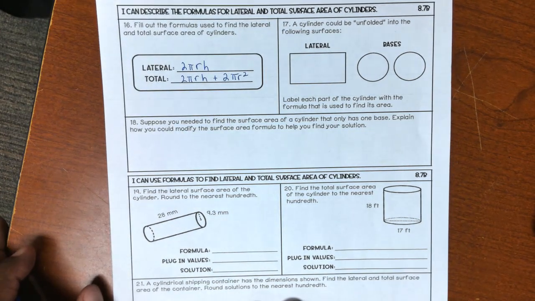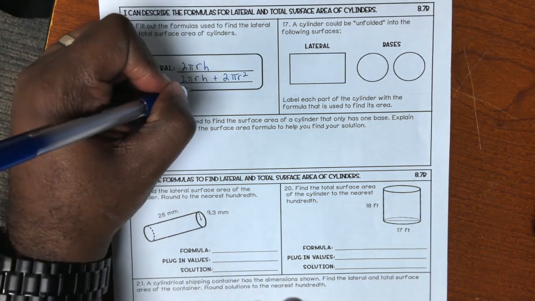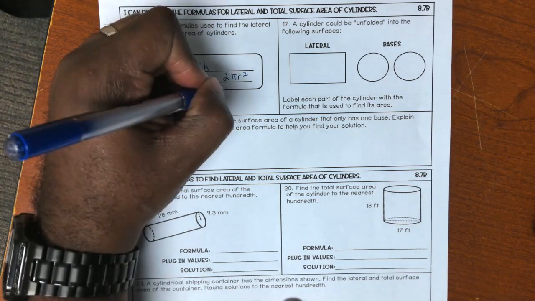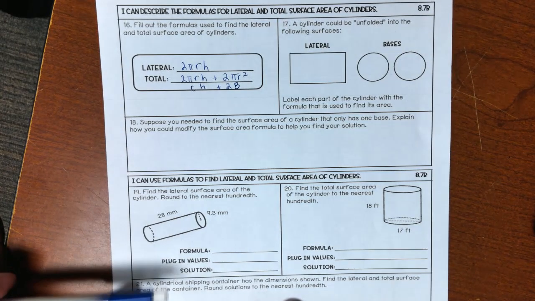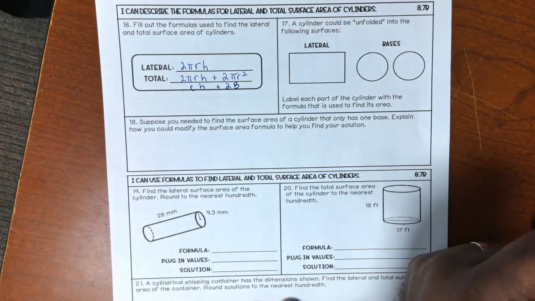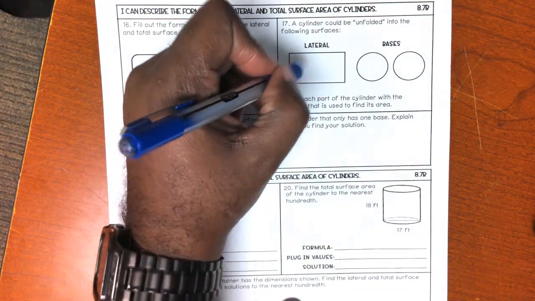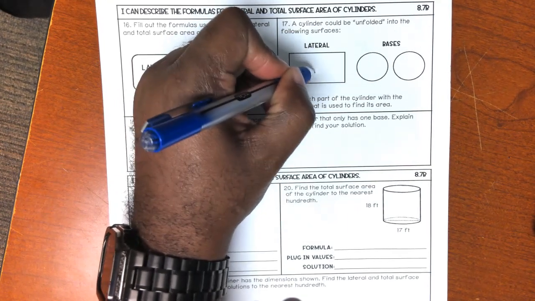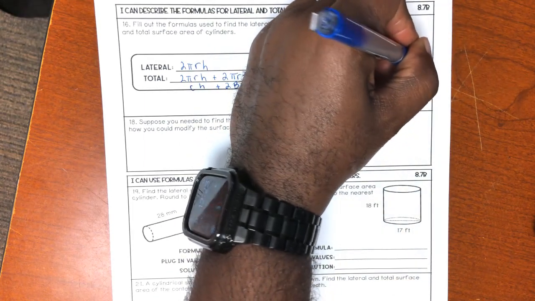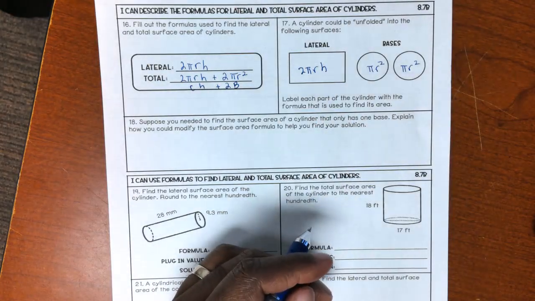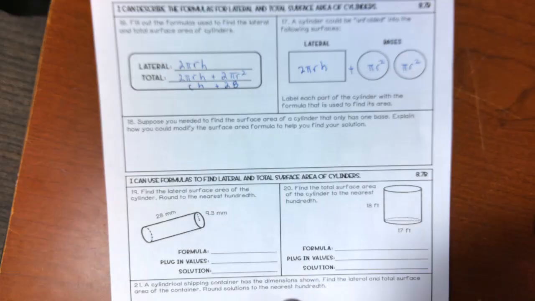Okay? You could rewrite this to say circumference times height plus the bases as well, if it makes you feel better. A cylinder can be unfolded into the following surface. We got our lateral face, which would be your 2 pi r h, and this would be pi r squared, and this would be pi r squared. Okay, if we added these all up together, we would find our total surface area.